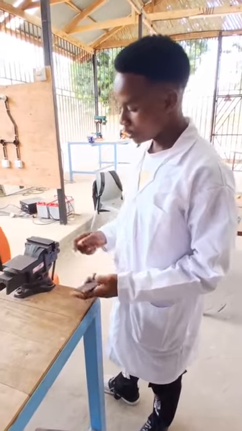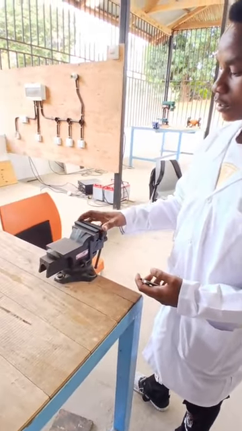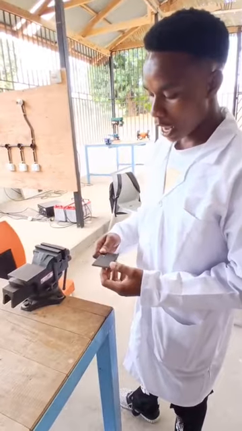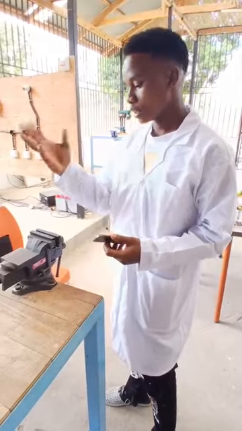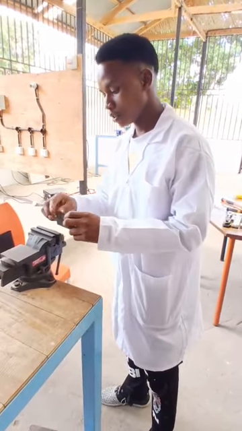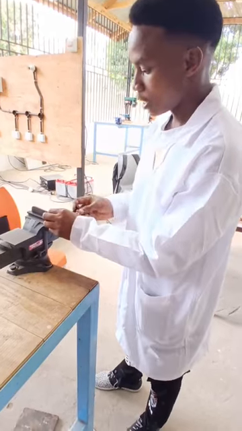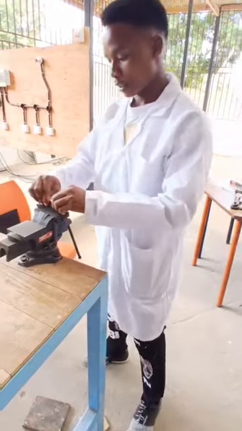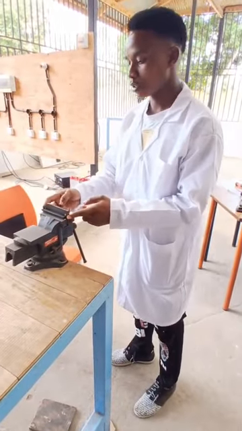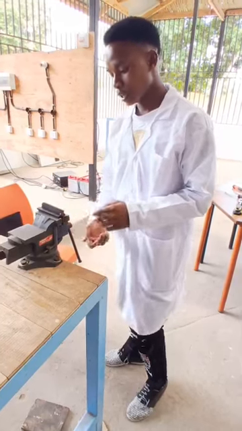On holding, we have this engineering vice or bench vice. This is used to hold a workpiece when you are doing other skills like filing. You put your workpiece there and you adjust it until it cannot move. This enables you to work properly and safely without any accident.